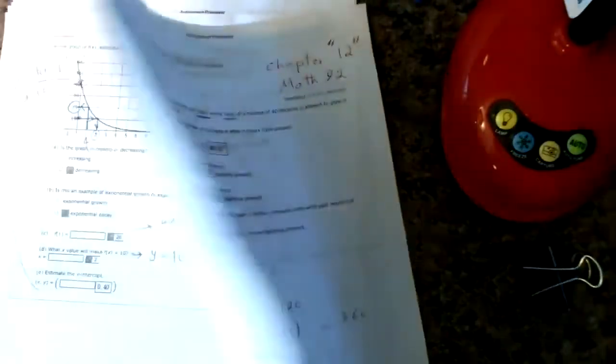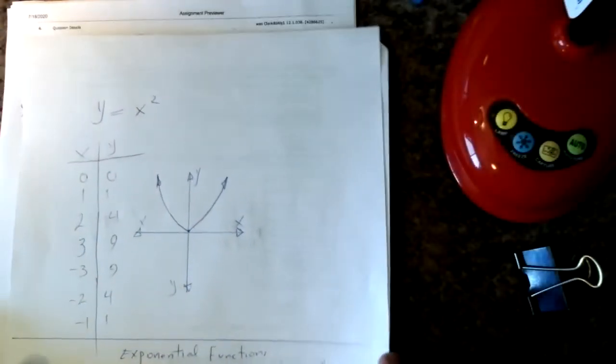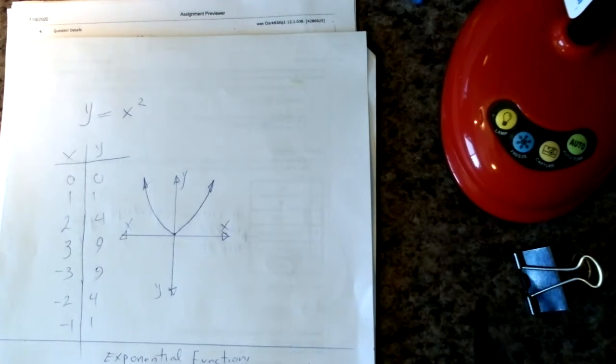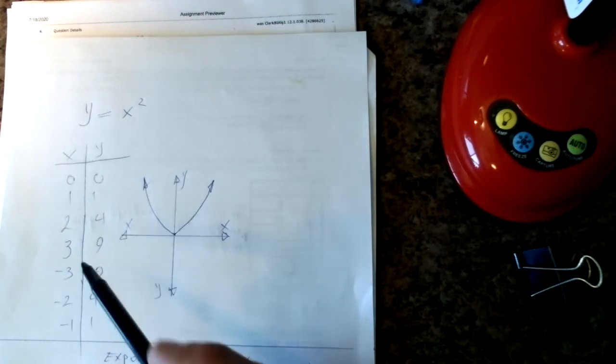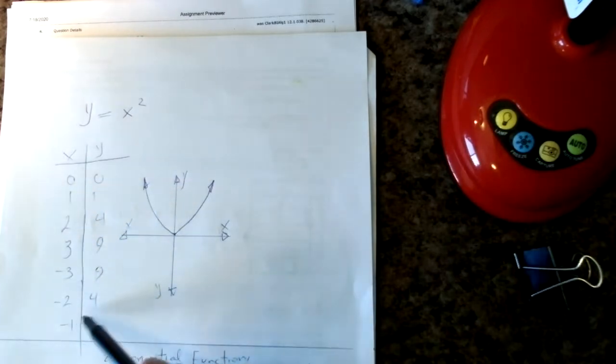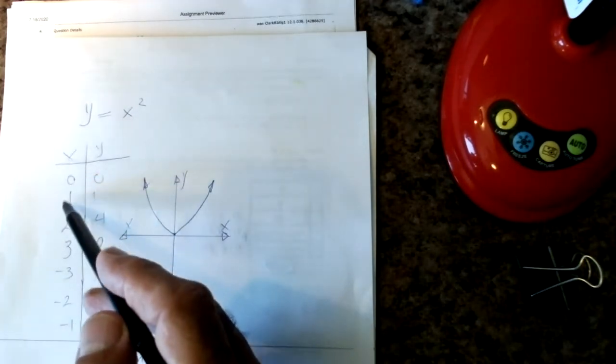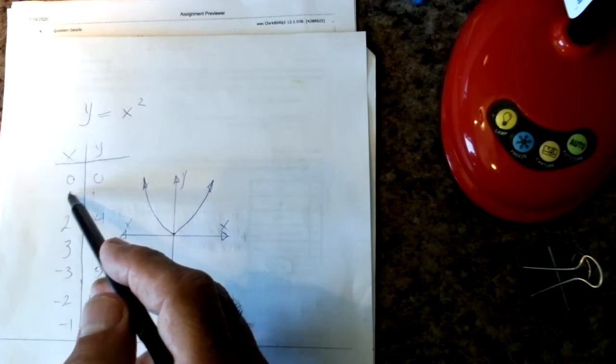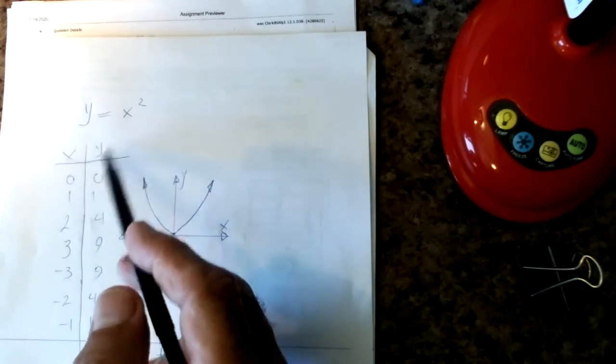Before I go over these, let me explain this to you. Let's say we want to graph functions like this, y equal x to the power of 2. To graph any function, one method is you just come up with some arbitrary numbers, some positive, negative numbers and also 0, and you substitute them for x to find your y value.